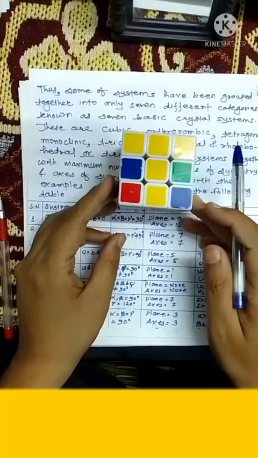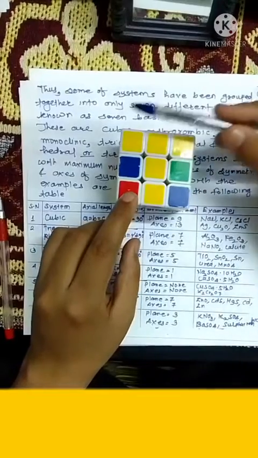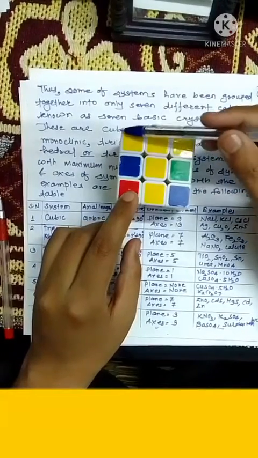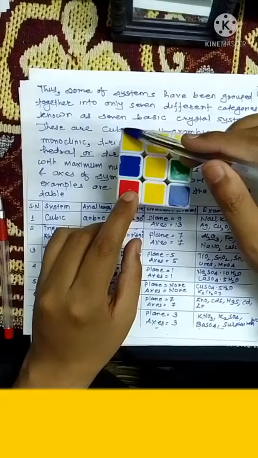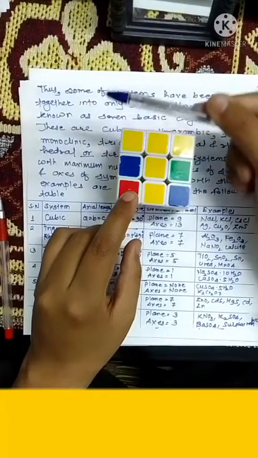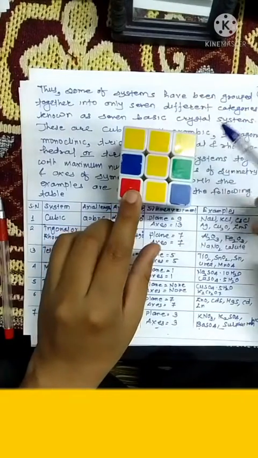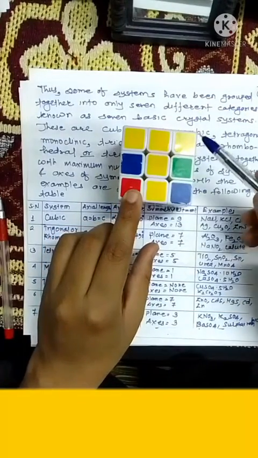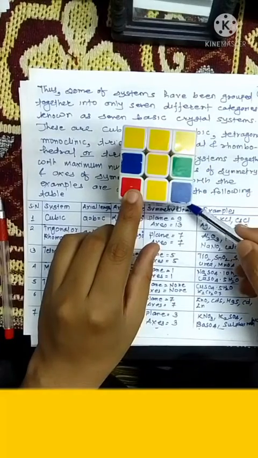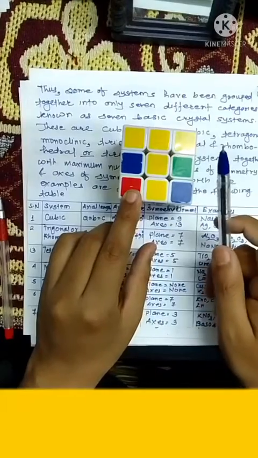Now how are there 9 planes? Just see here. If a plane comes from this point and this point and cuts it in this fashion from here to here, we get 2 equal halves.